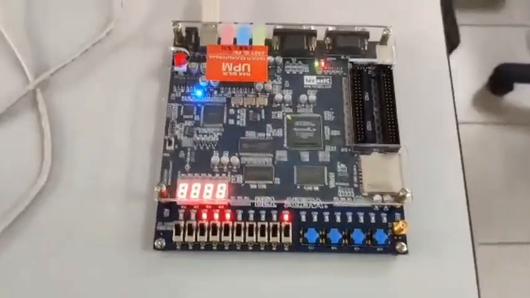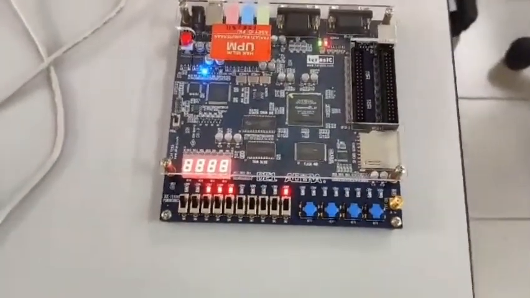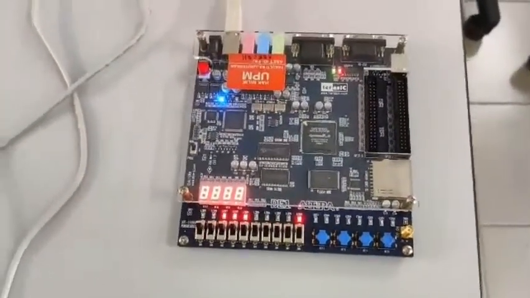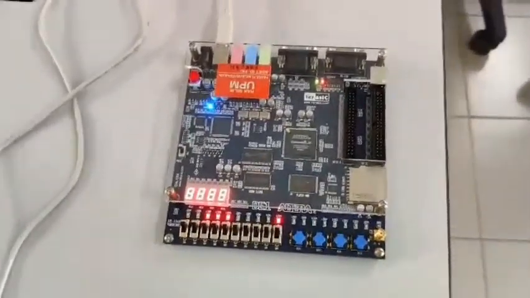So we know that the coding for the 4-bit multiplier is correct, and we managed to create a 4-bit multiplier using Verilog code. And that is all from us.